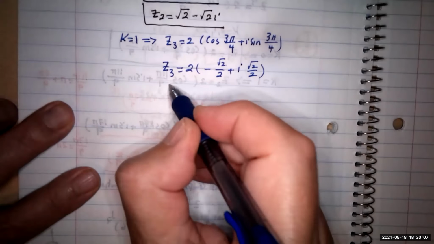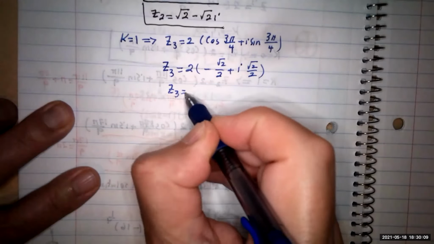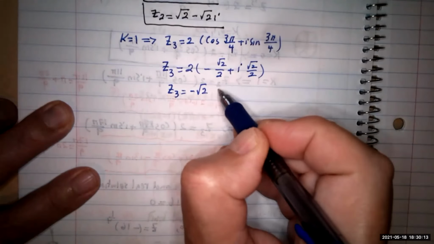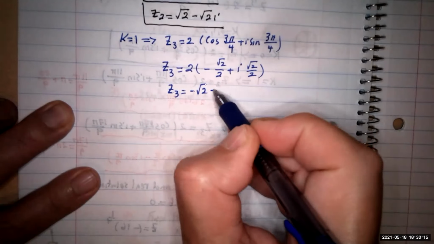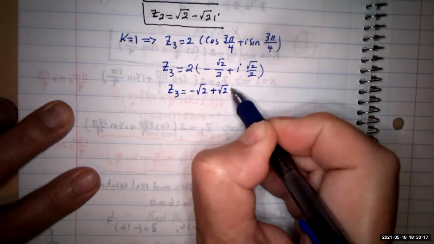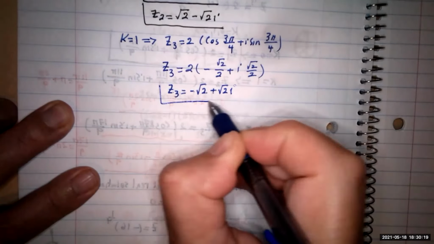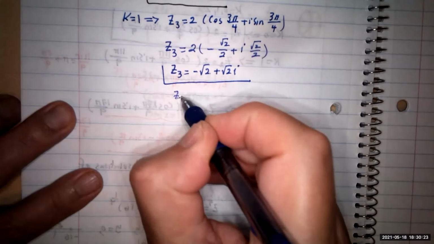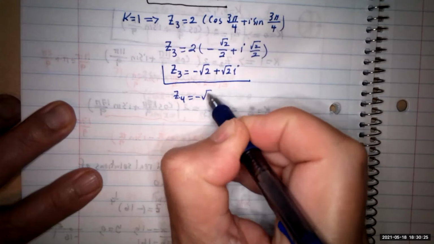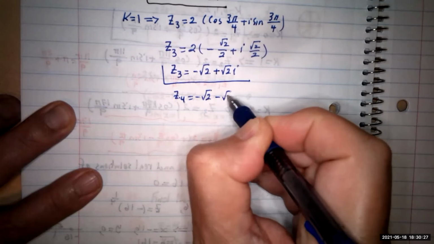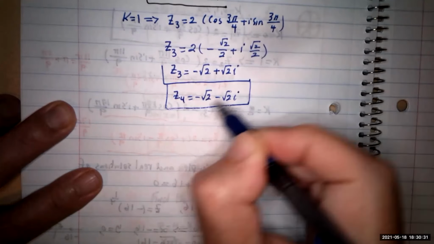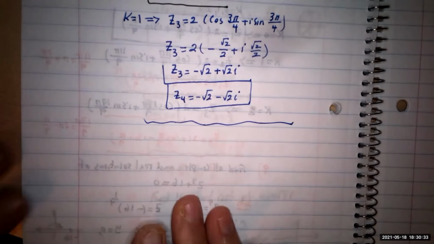Multiply the 2 inside. So that gives you negative radical 2 plus radical 2 i. That's going to be the third solution. And the conjugate of this number, z4, which is negative radical 2 minus radical 2 i, is going to be the fourth solution. Any question?